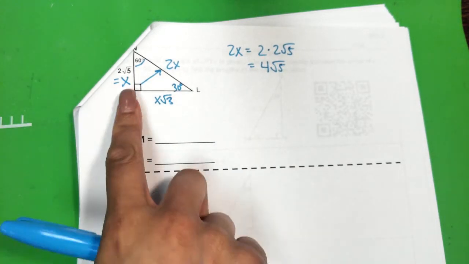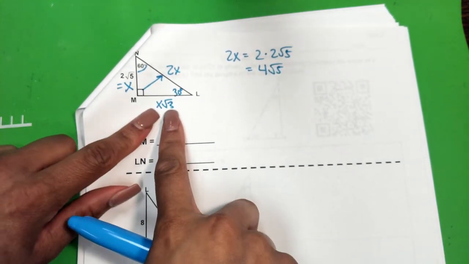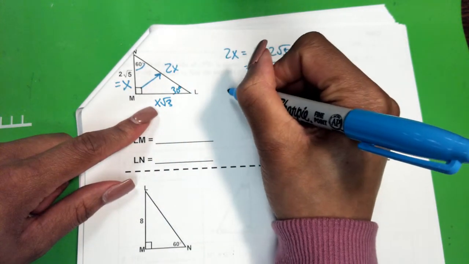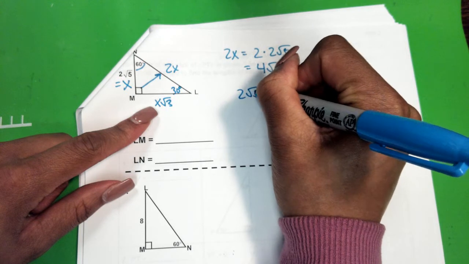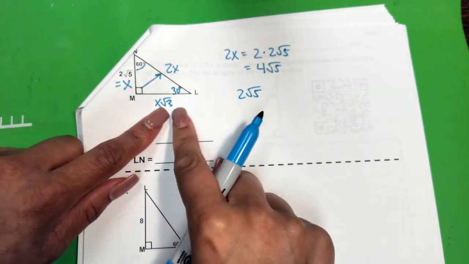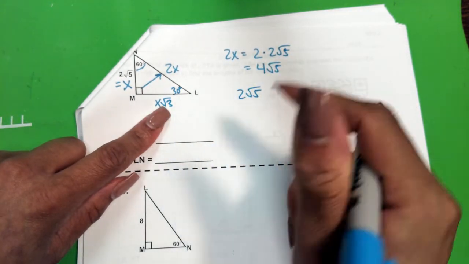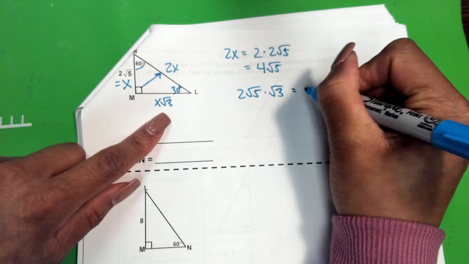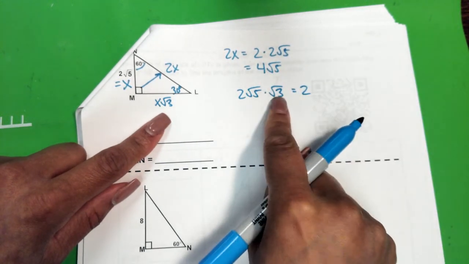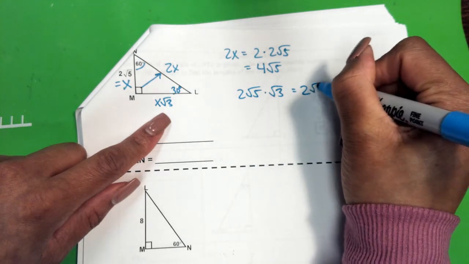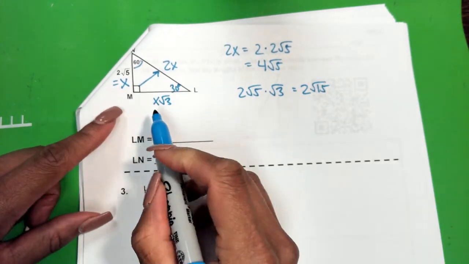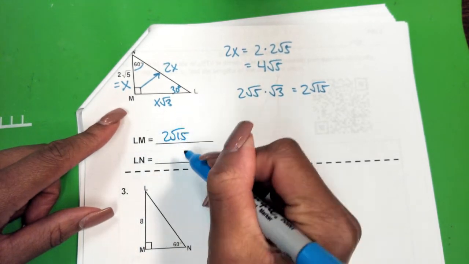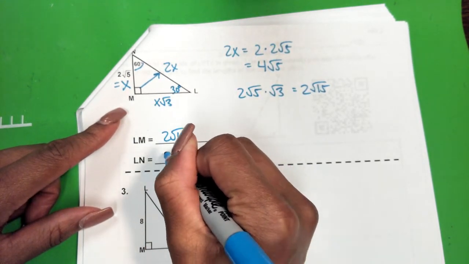Then, if I'm solving for x, now I have to solve for ML. So if x is 2 square root of 5, then I multiply it by square root of 3. And I'm left with 2, and then square root of 5 times square root of 3 is square root of 15. So ML is 2 square root of 15, and LN is 4 square root of 5.